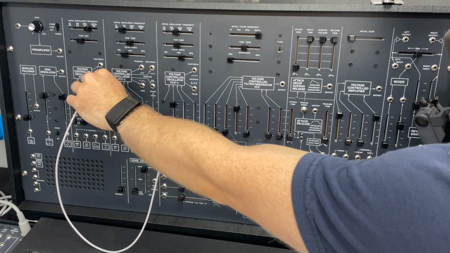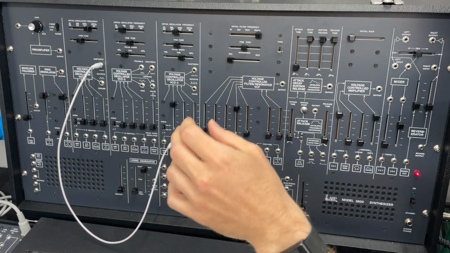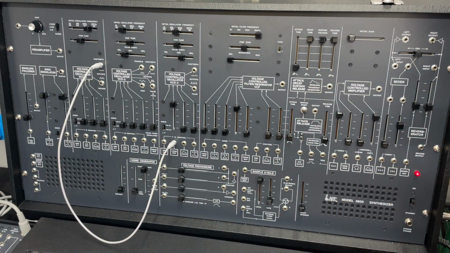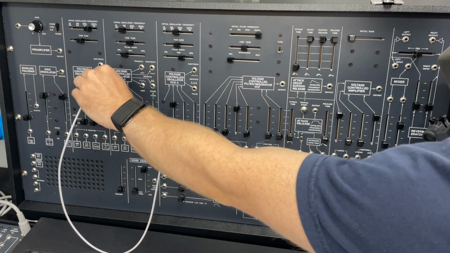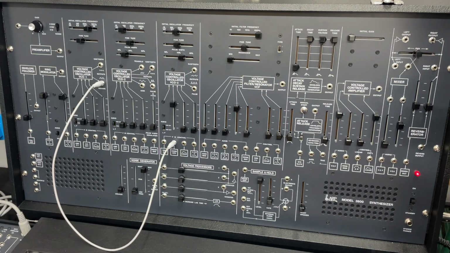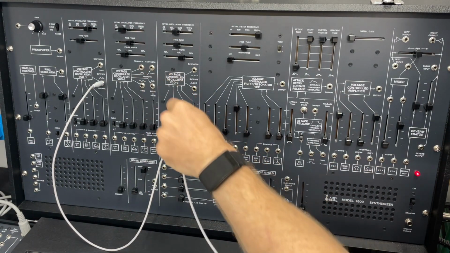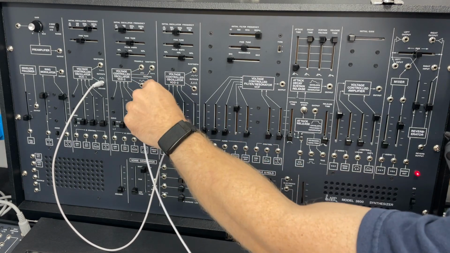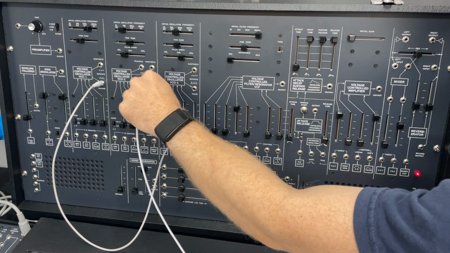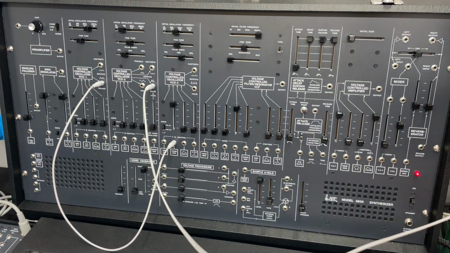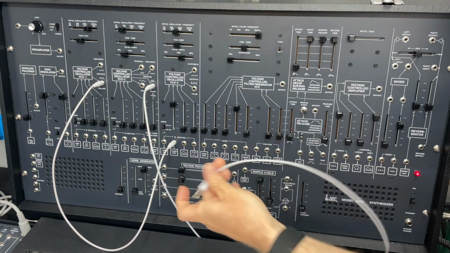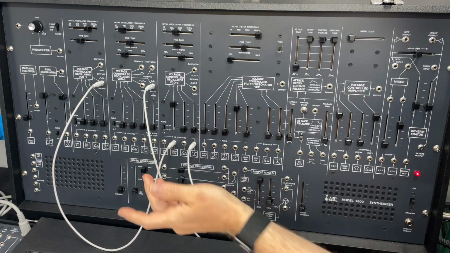You can also do a sawtooth, which will get sort of that ramping effect. Right? So now, with that in mind, VCO2 has a pulse, and we can control the width of the pulse. So we've got essentially a square wave.